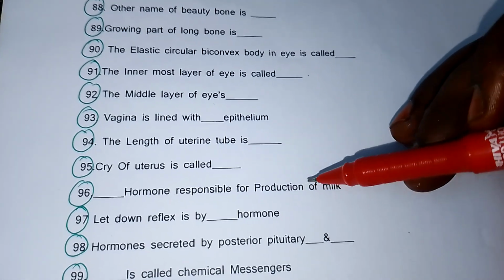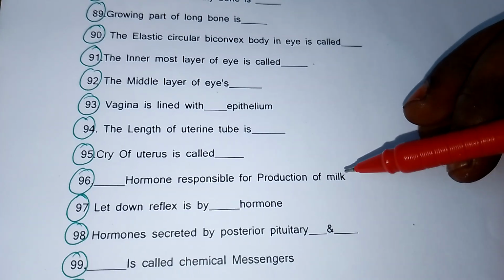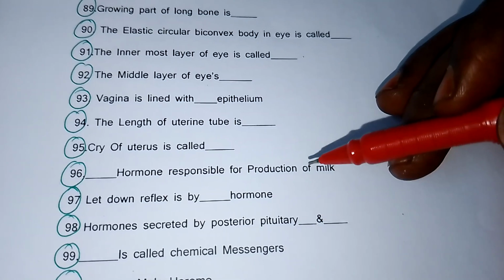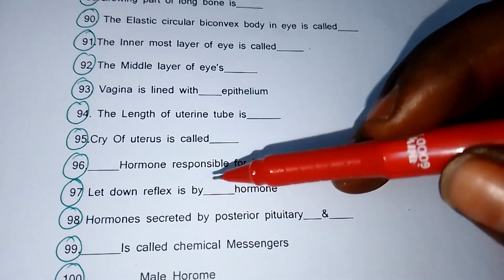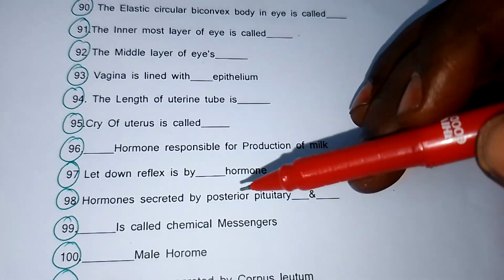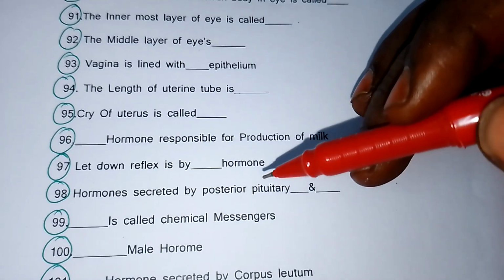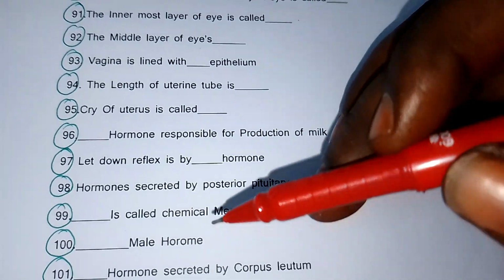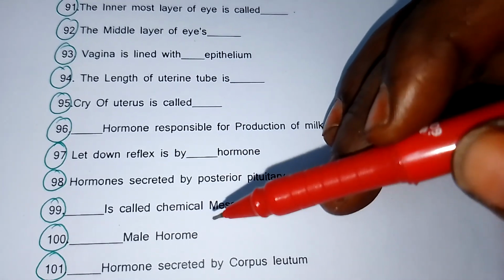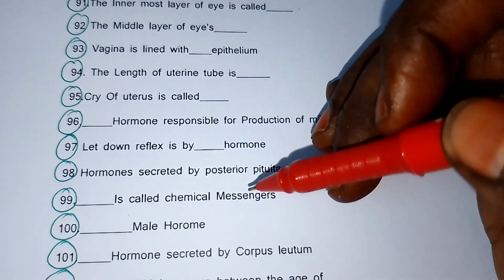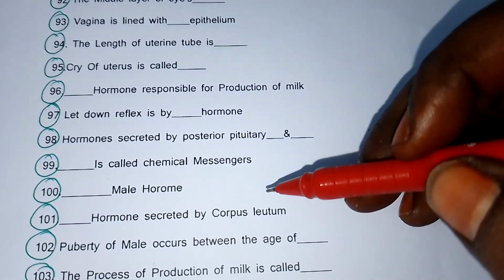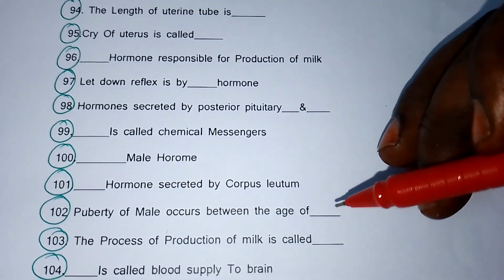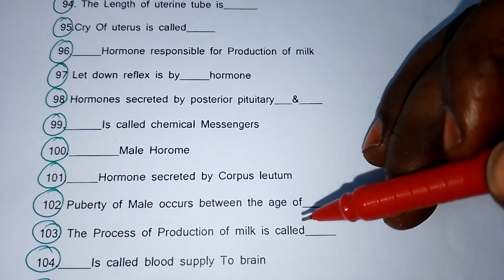Which hormone is responsible for production of milk? It is called prolactin. Ejection of the milk, the let-down reflex, is by the hormone oxytocin. Hormones secreted by the posterior pituitary: ADH and oxytocin. What are called the chemical messengers? Hormones. What is a male hormone? Androgen. Which hormone is secreted by corpus luteum? Progesterone. Puberty of male occurs between the age of 10 to 14. The process of production of milk is by prolactin.